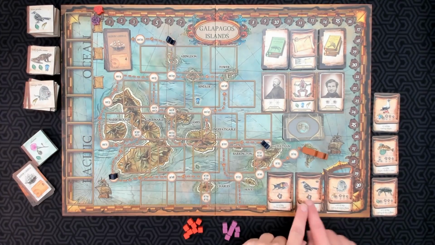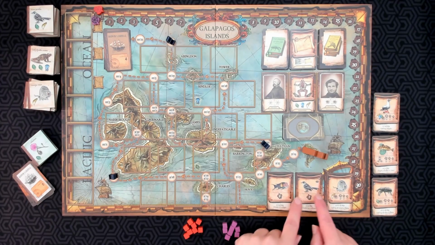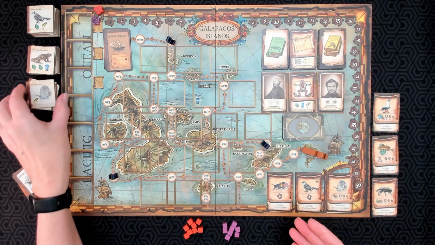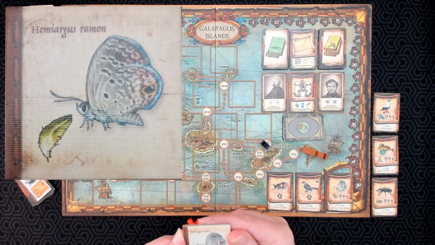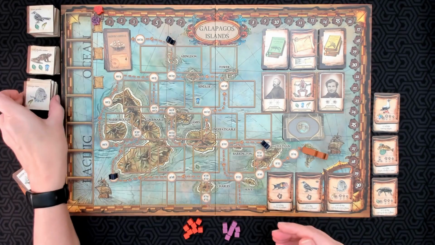All right, and let's look at the species here that I'm also looking to collect. So I have another fish, a Galapagos mockingbird, and a type of, looks like a skipper or a butterfly there. And the species name actually, oh look, it's right on top. What is that? Hemiargus ramon, probably named after the person who discovered it. I don't know the common name for that one.